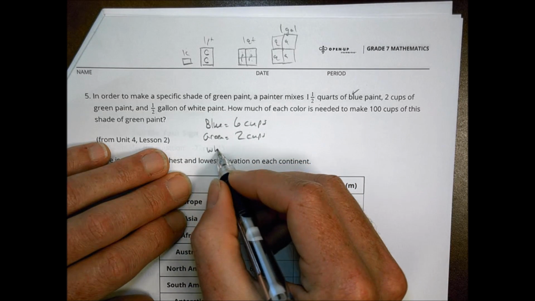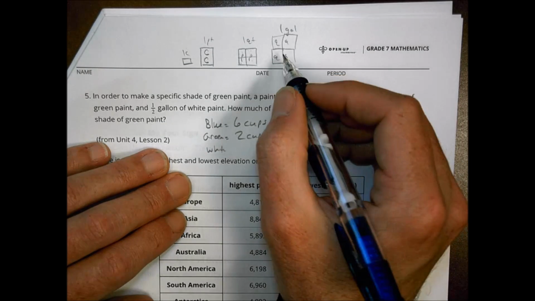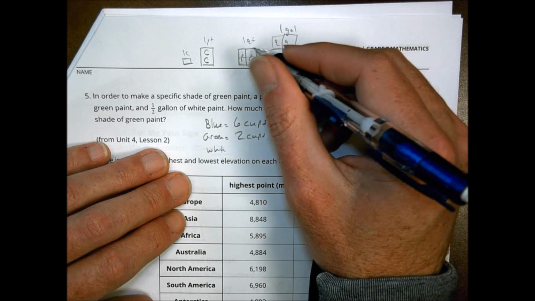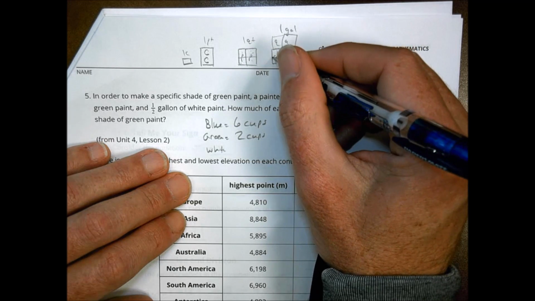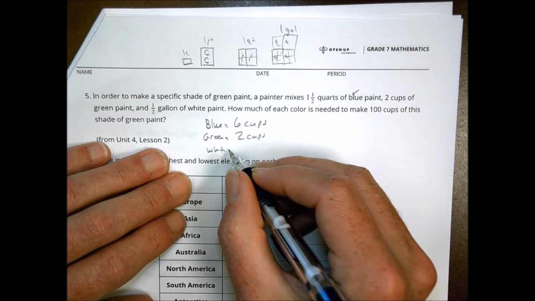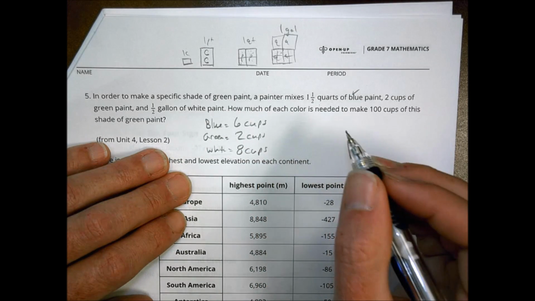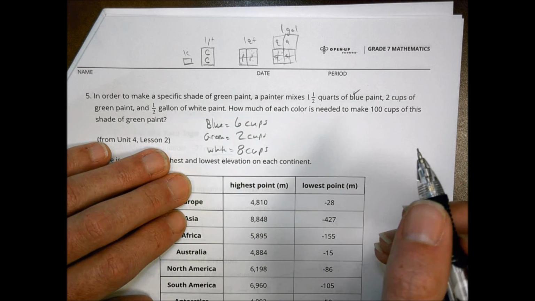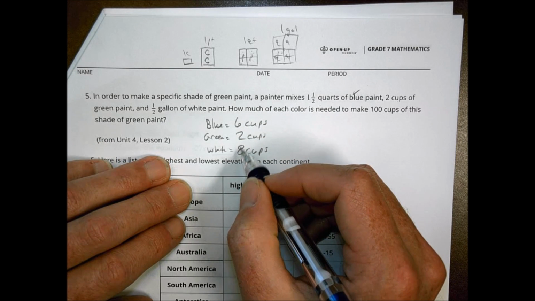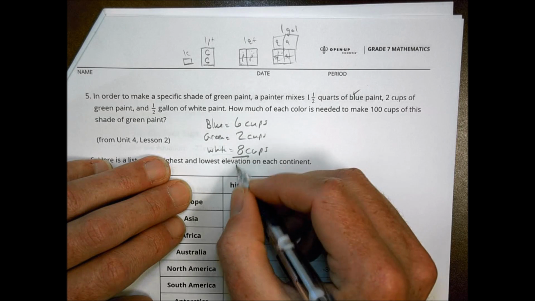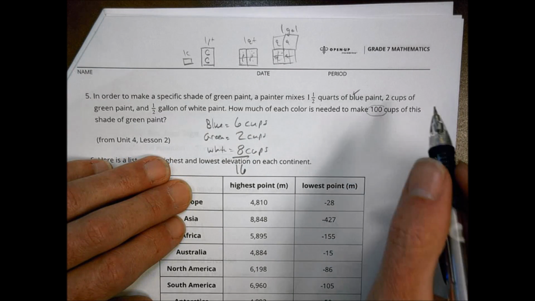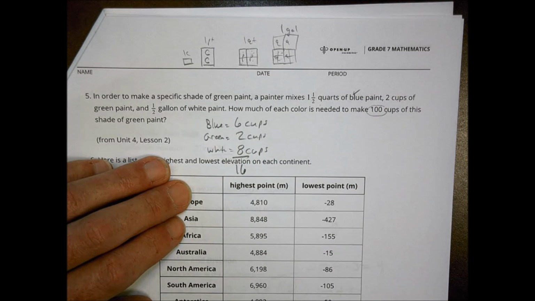And then for our white, we're doing half of a gallon. So half a gallon means I take my gallon, I take my quart, and I already know that a quart had 4, so there's 4, here's another 4. So I'm going to have 8 cups inside of 1 gallon there. Okay, so that's what I have to start with to make this up. So we have 8, 10, this is 16 cups altogether. We want to make 100 cups of this mixture here, 100 cups.